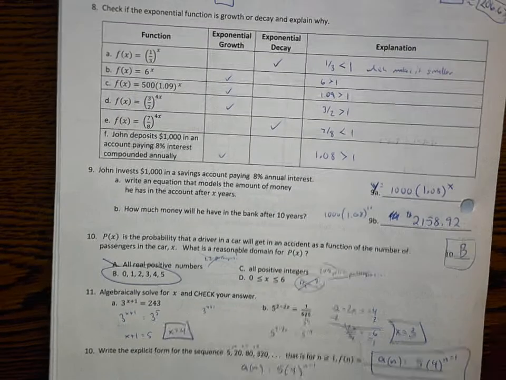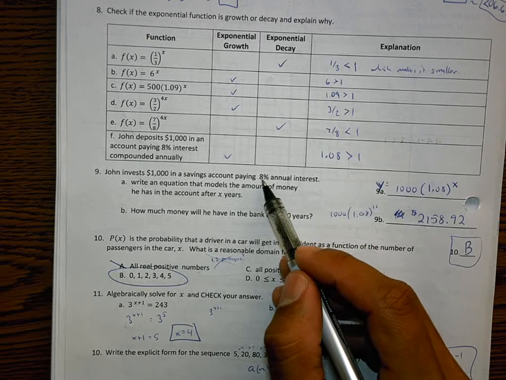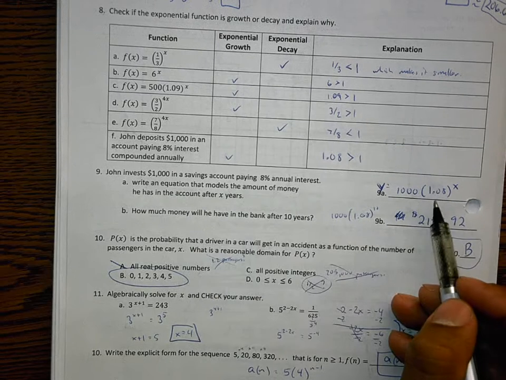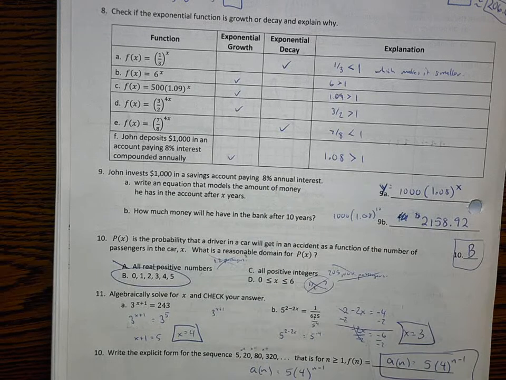Let's talk about interest. If something does 8% interest, you never just put 8. You change this to a decimal, but you have to add 1 to it. It's 1.08. How come? Because otherwise, you're only calculating the 8% without calculating the original amount as well.